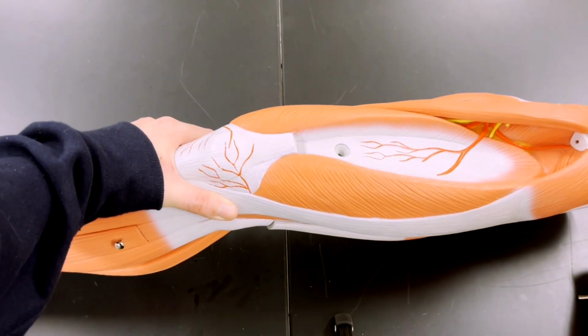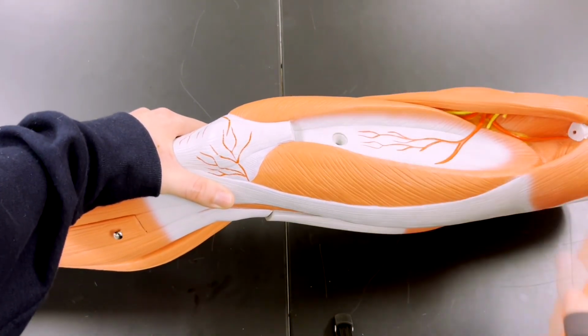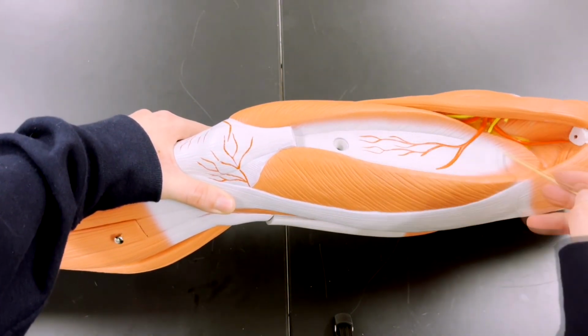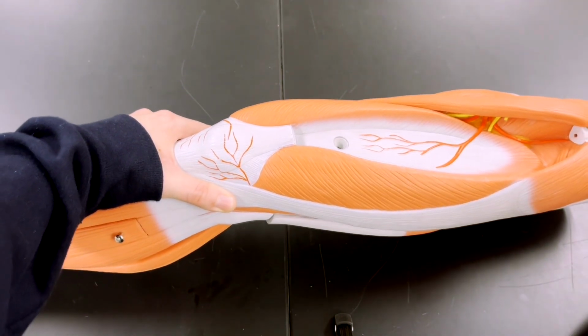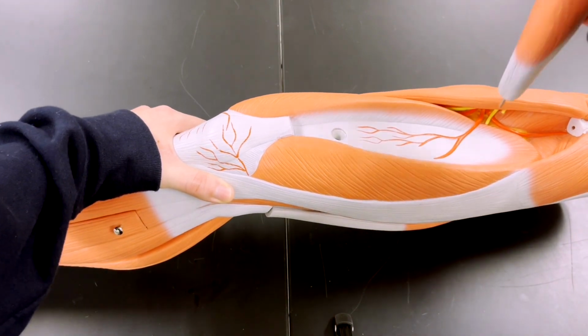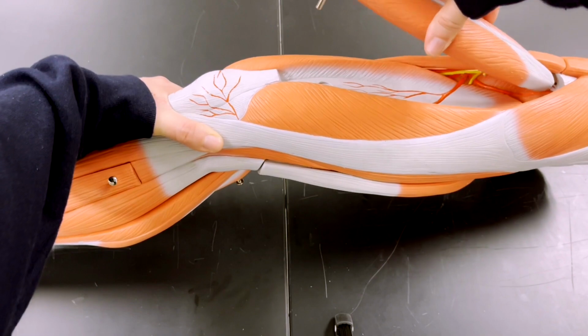And those four muscles, the rectus femoris, this right here, and then we're going to have our vastus lateralis, vastus intermedius and vastus medialis. Those are going to make up our quadriceps, and they all share the same function of extending the knee. So let's go ahead and pop this back on.